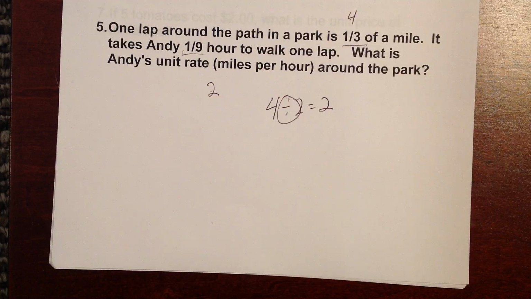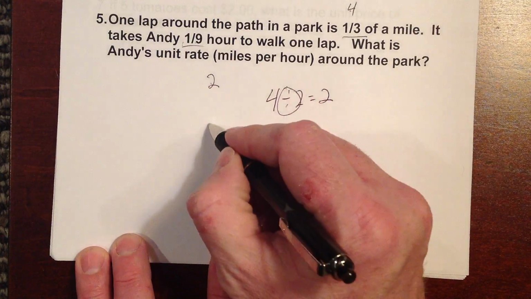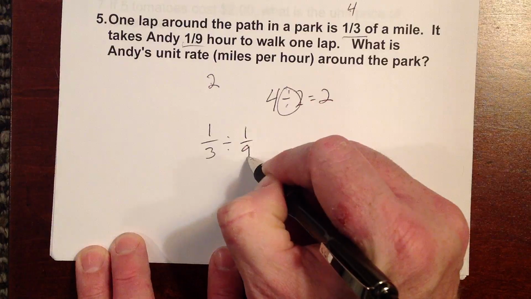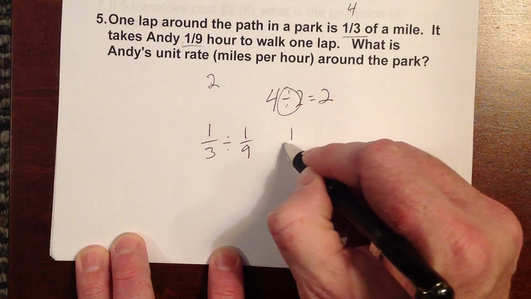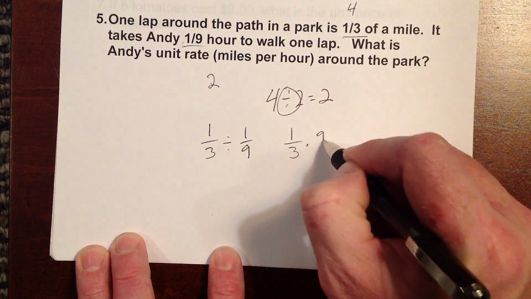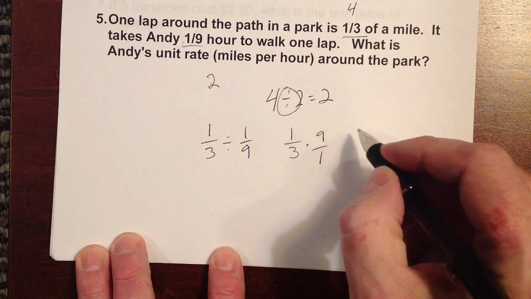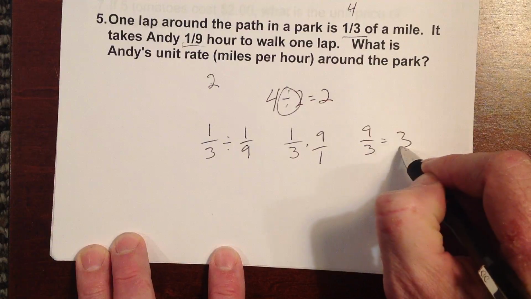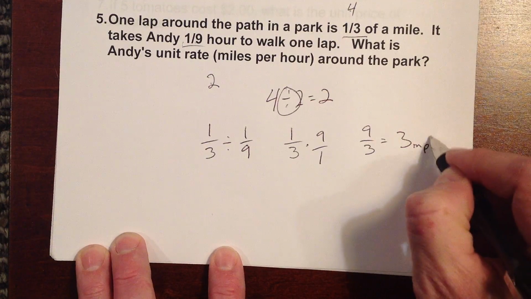We've got 1/3 divided by 1/9. All we would simply do is say 1/3 divided by 1/9. Well, we have to keep, change, and flip that, so we get 1/3 times 9 over 1. This would be 9 over 3. This would be 3 miles per hour.